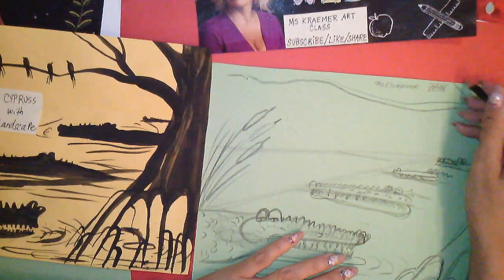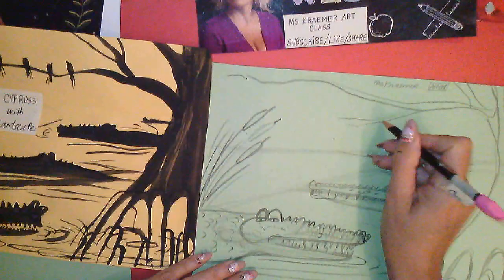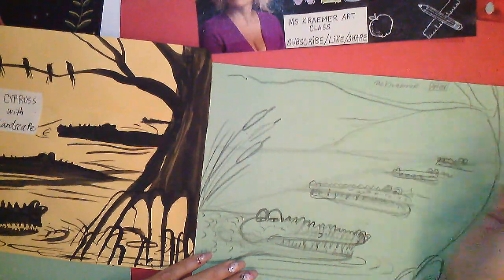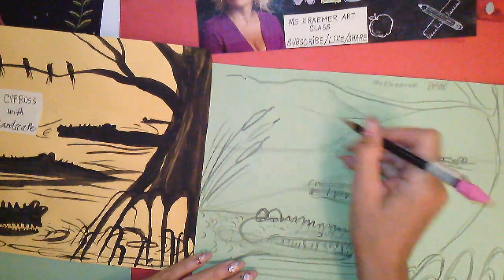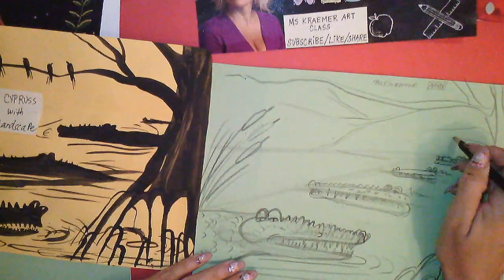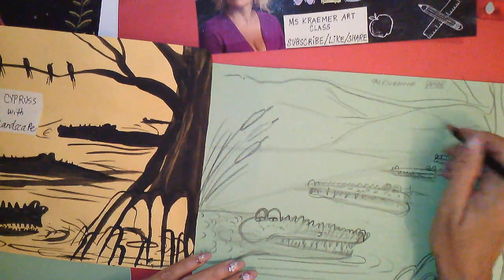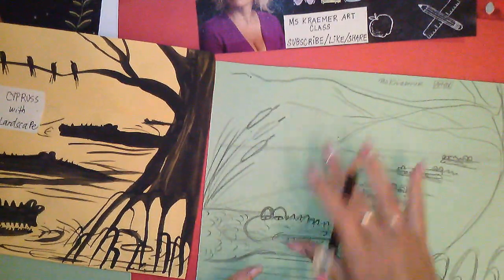There can be another one here. There can be one even coming down this way or coming down a little. Each tree is completely different, so it's completely up to you how your tree's branches are gonna fit inside of the landscape. Okay, but that's in the background.